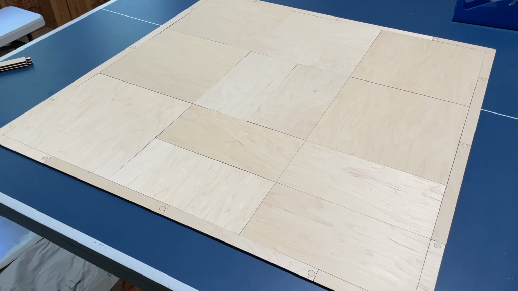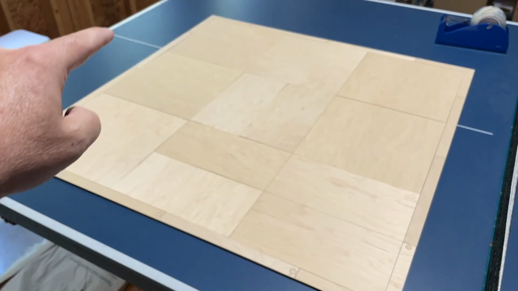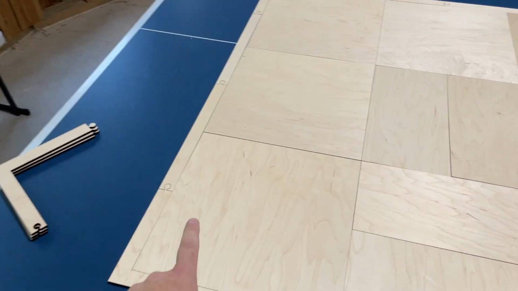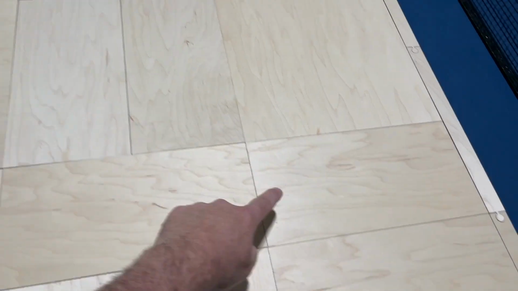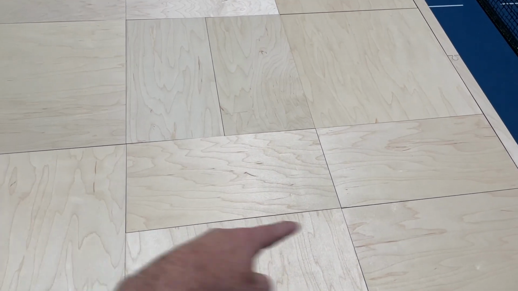So here it is. This is a 3x3. Each of these squares right here is 12 by 12. Now you'll notice 1, 2, 3, 4, 5, 6. These are halves, 6 by 12s.